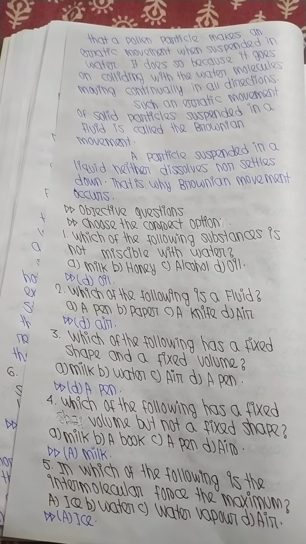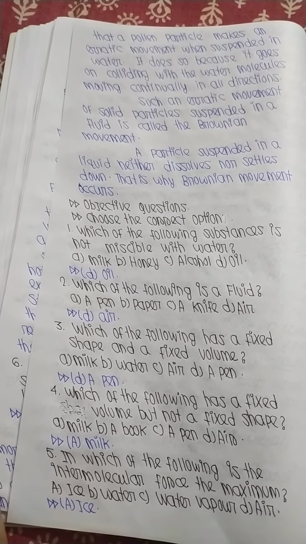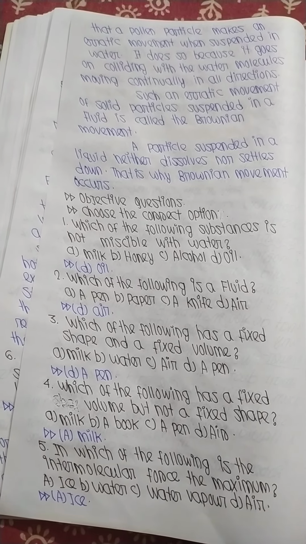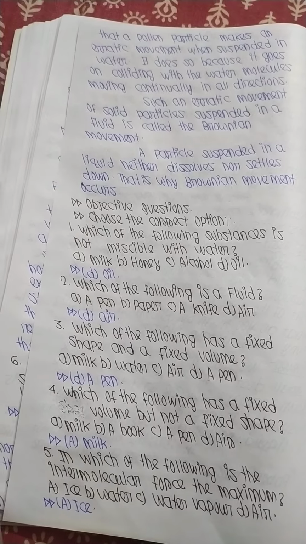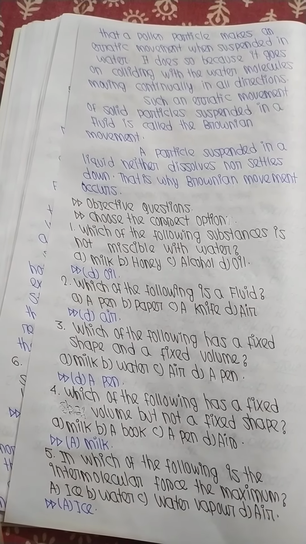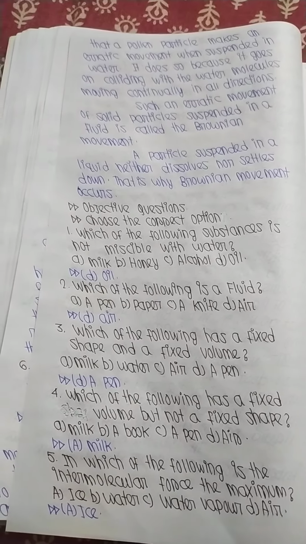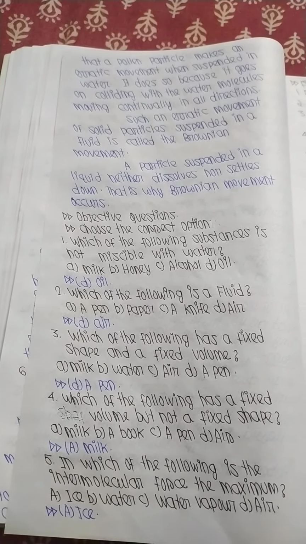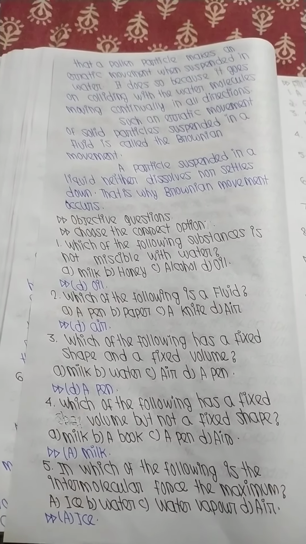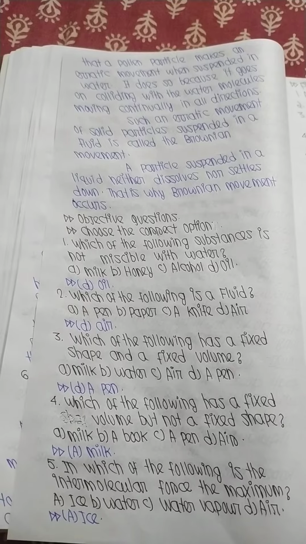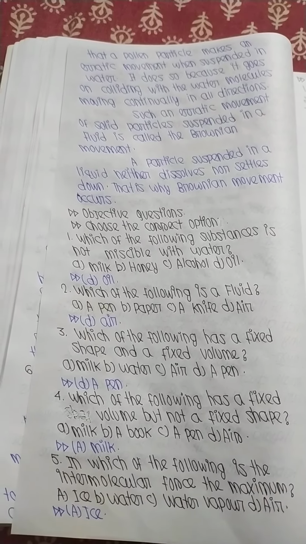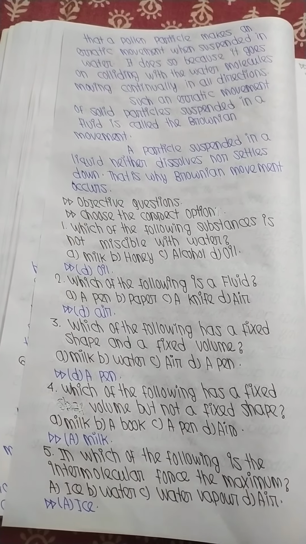that a pollen particle makes an erratic movement when suspended in water. It does so because it goes on colliding with the water molecules moving continually in all directions. Such an erratic movement of solid particle suspended in a fluid is called the Brownian movement. A particle suspended in a liquid neither dissolves nor settles down. That is why Brownian movement occurs.